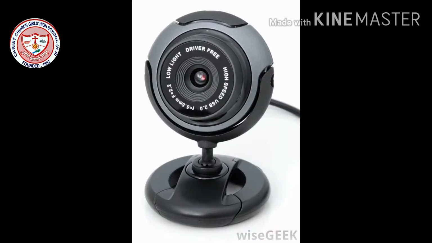Webcam. Now see what a webcam is. See the image. This is the webcam. Get it very clearly. What do you understand by webcam? This is an input device which is used frequently nowadays. Previously it was not used, but nowadays it is used. Clear?